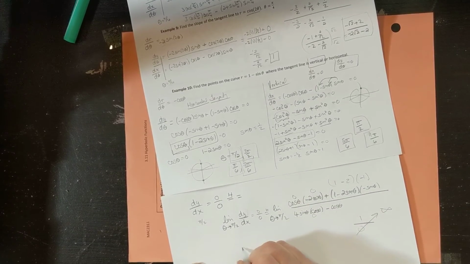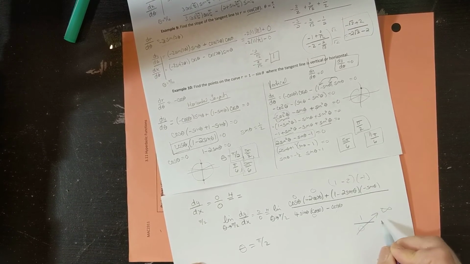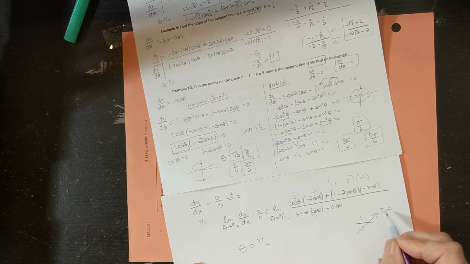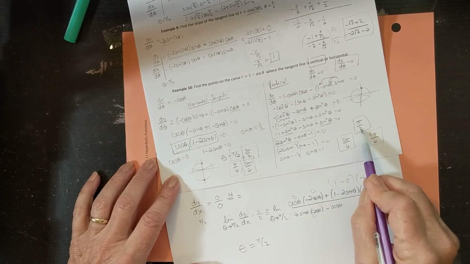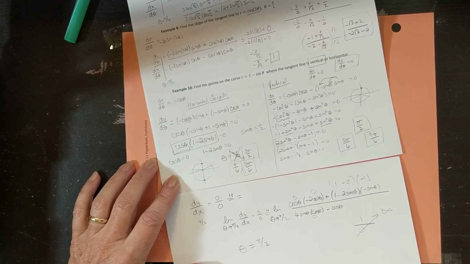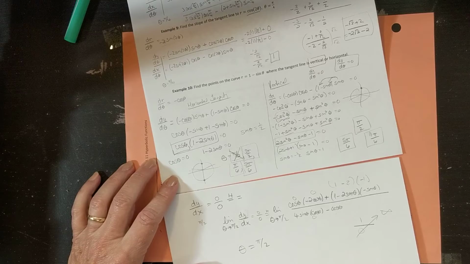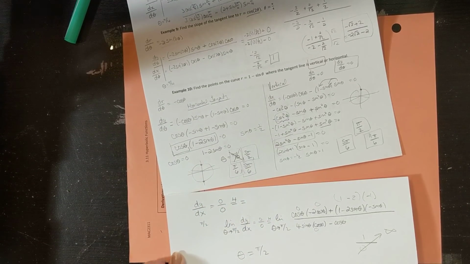What that tells me is that at theta equals pi over 2, the slope's headed to infinity, so it's a vertical tangent. What that means is I keep it on my vertical list and I strike it off of my horizontal list. And that's what you have to do if you run into an indeterminate form. All right, that's the end of 10.3, polar coordinates and polar graphs.